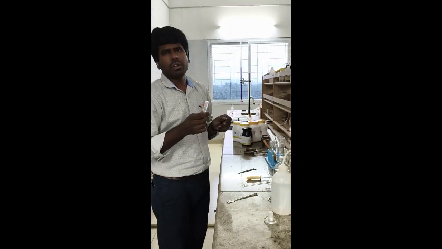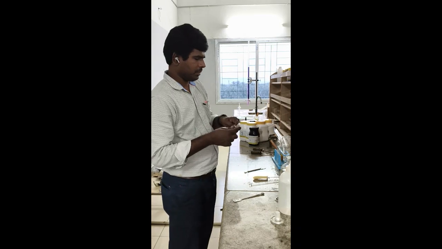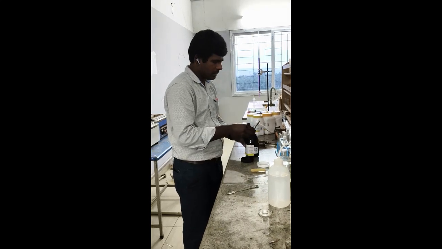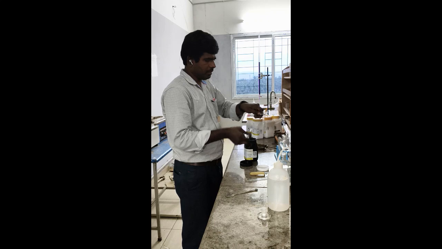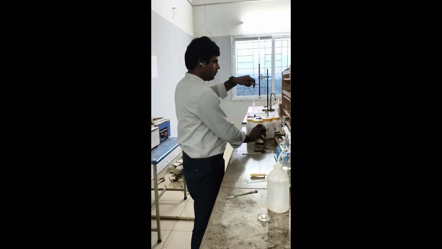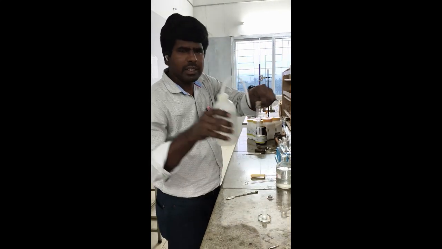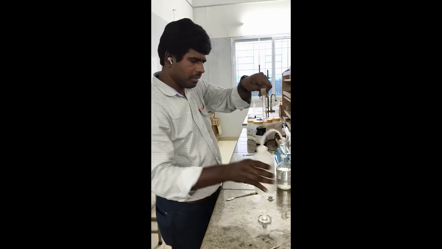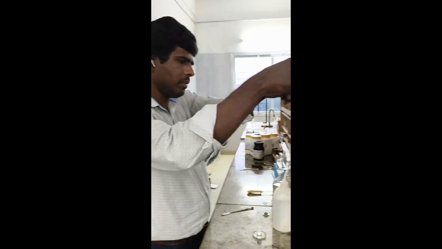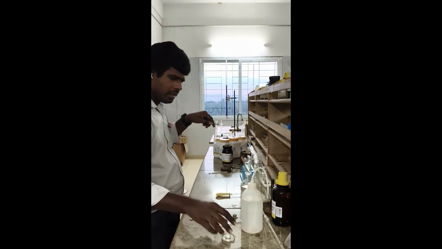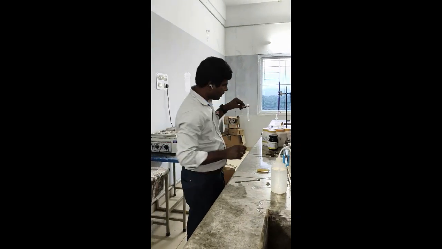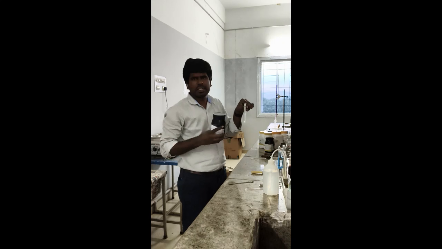And for the same salt you have to confirm nitrate also. So similarly you take small amount of salt. Again dissolve with water. And now add freshly prepared ferrous sulfate. So for this you have to prepare ferrous sulfate freshly.